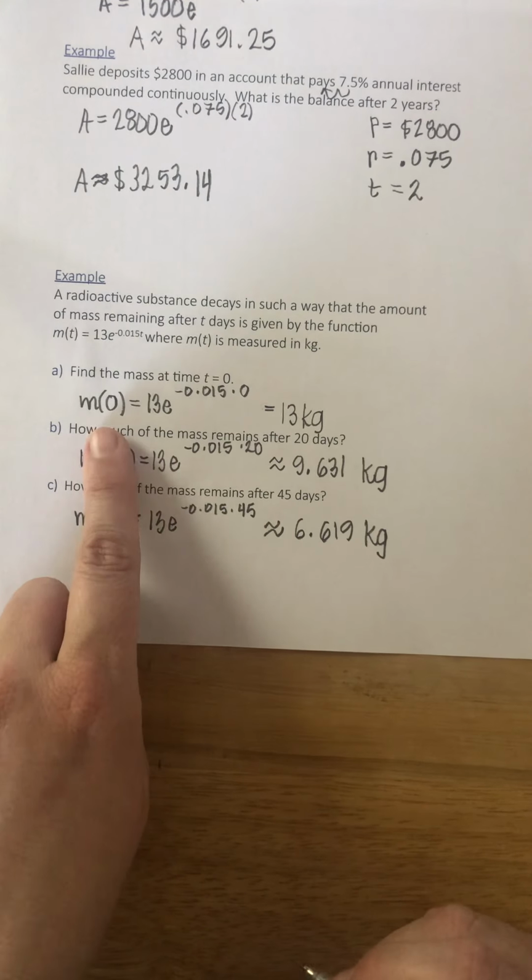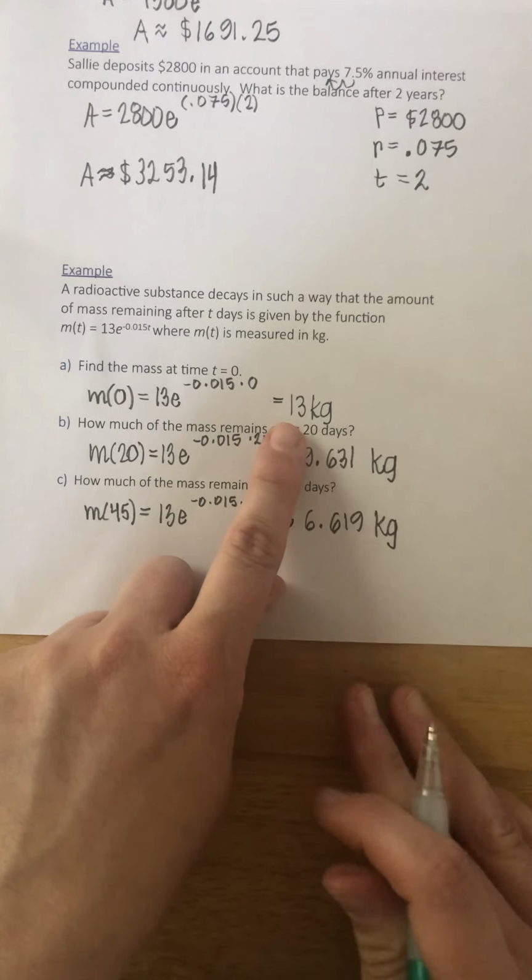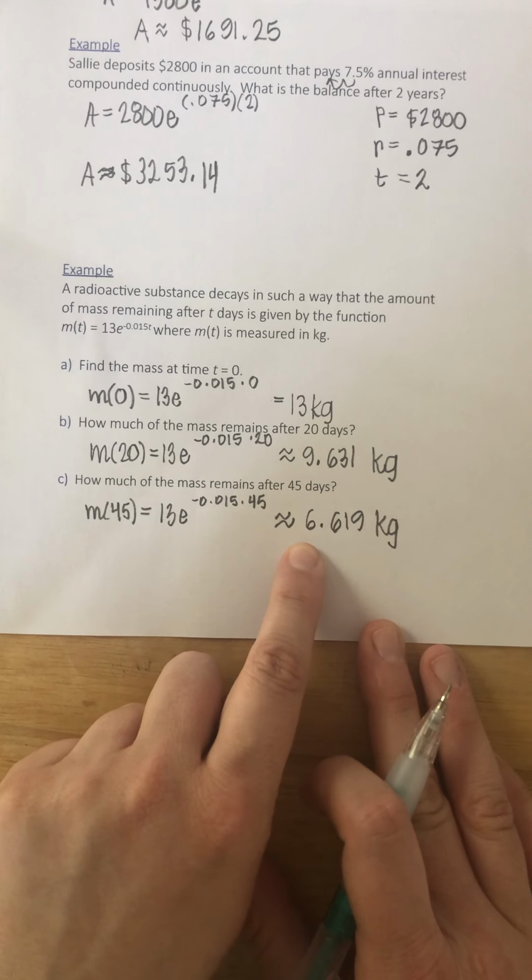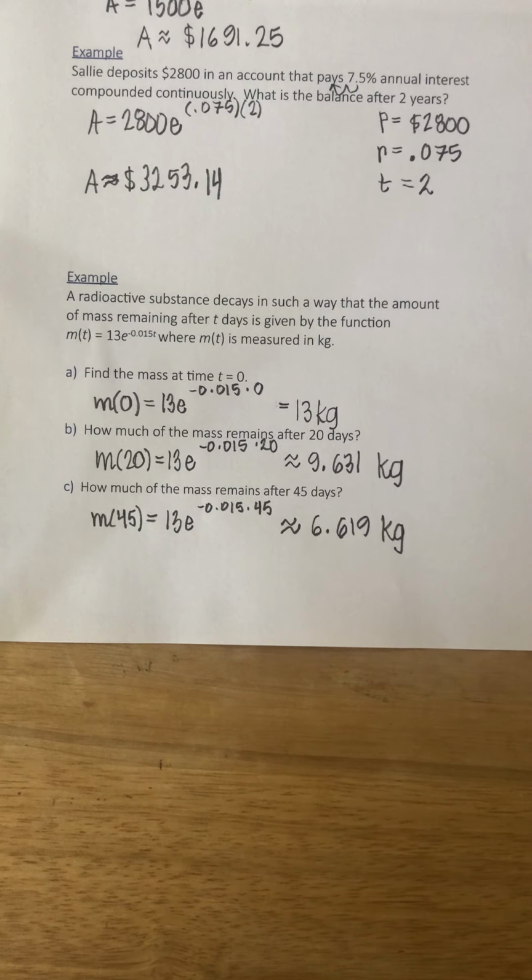So as time is continuing to increase, we see that our object is indeed decaying. It's getting smaller because the mass is getting smaller.